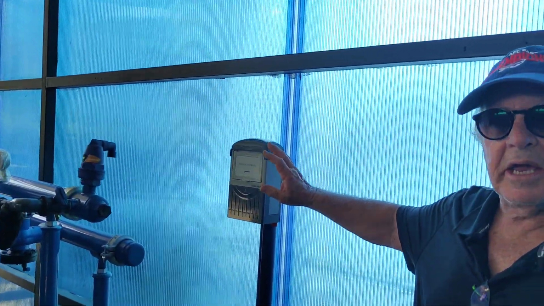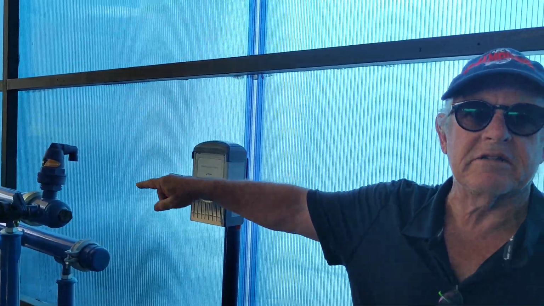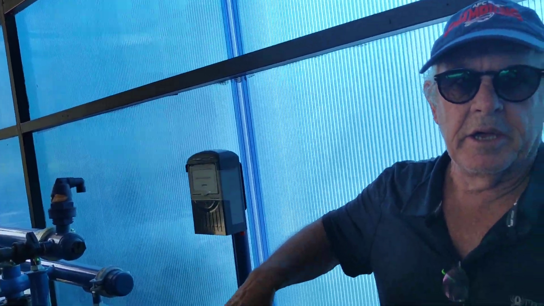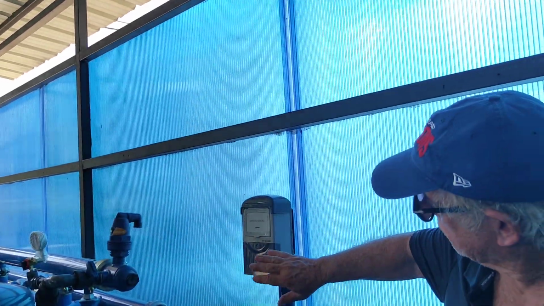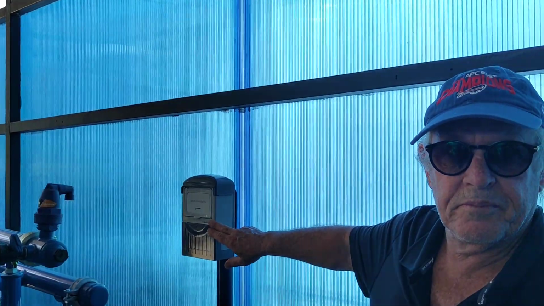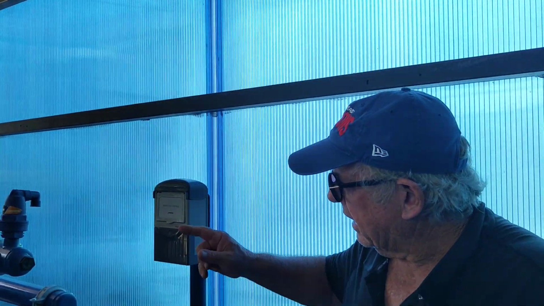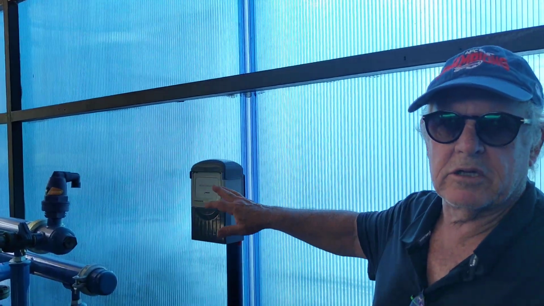It depends on the number of filters that you have. Now I have only 3, so that probably will be 4, because we have 2, 4, 8, 12, 16. Each filter needs to have an output here, and each filter needs to have a solenoid. So it belongs only to the filtration system, nothing to do with the size of the company.